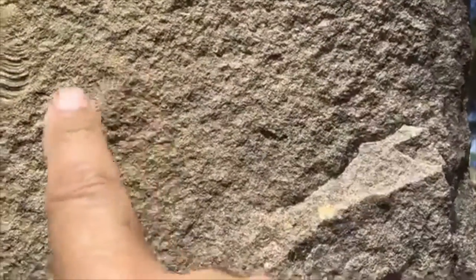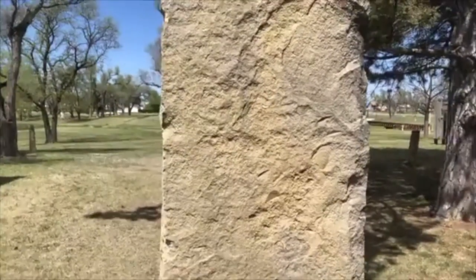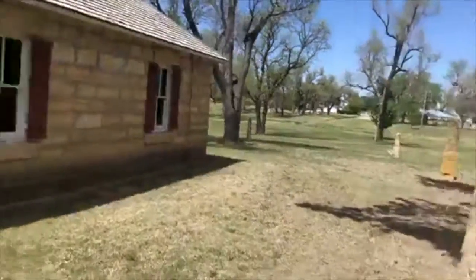Oh, look, there's an ammonite even. I don't know if you can see the ammonite impression. It's pretty faint, but there's an ammonite right there. Yep. So that's one of the telltale signs, actually, that we're in the Greenhorn, is these little ammonite impressions. So post rock are pretty cool.